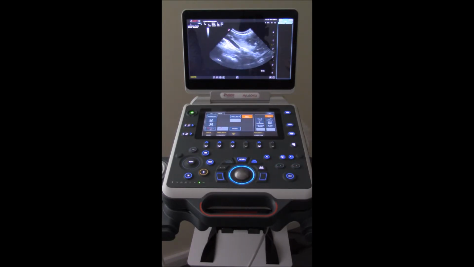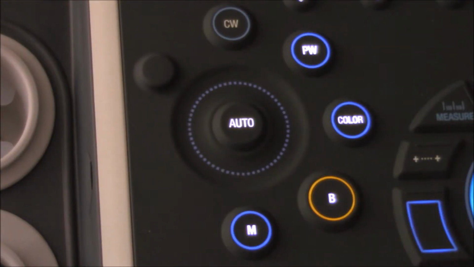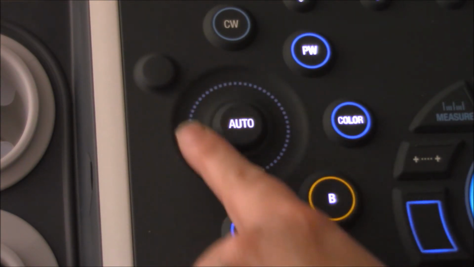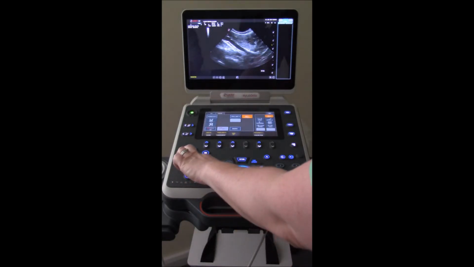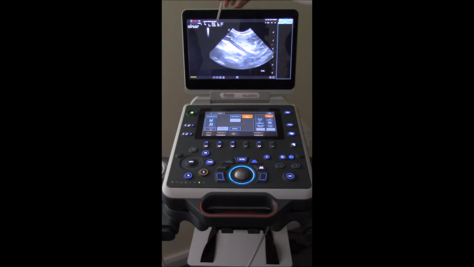The last 2 things we're going to talk about are the overall gain and the time gain compensation. So our overall gain is this dial here, and just by moving your finger clockwise and anti-clockwise over the dial, you can see that the image is getting lighter and darker. We also have a percentage gain up here that just shows us where we are.